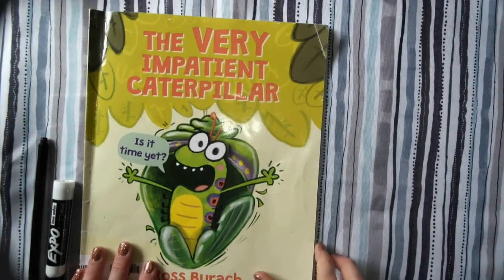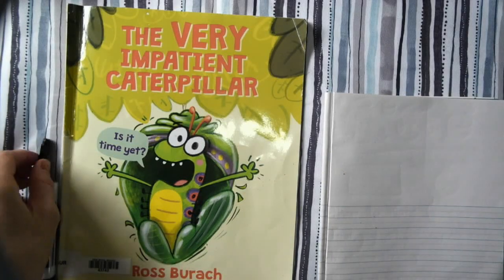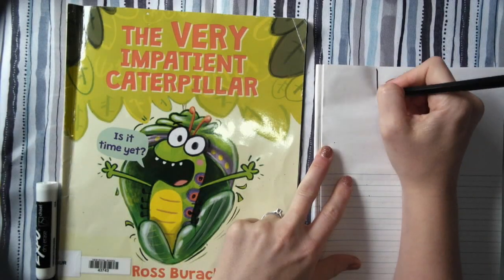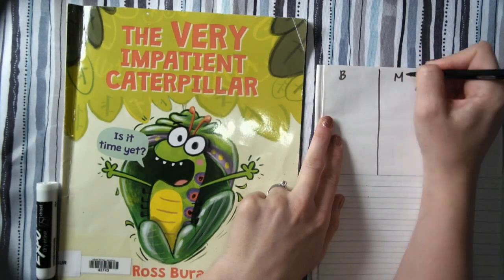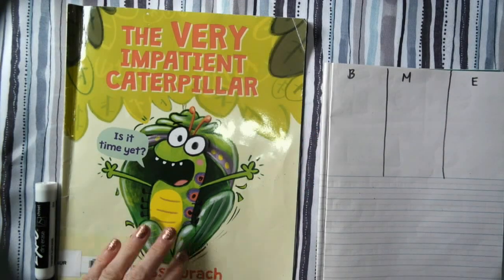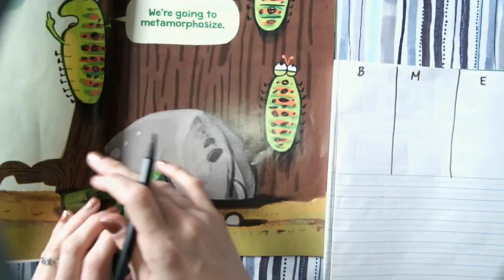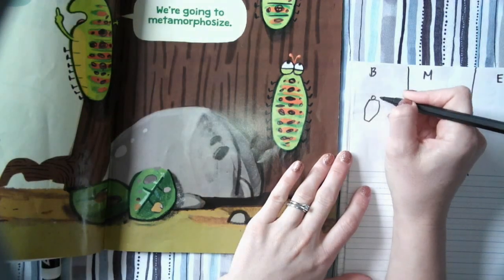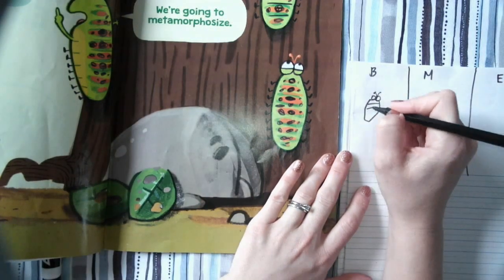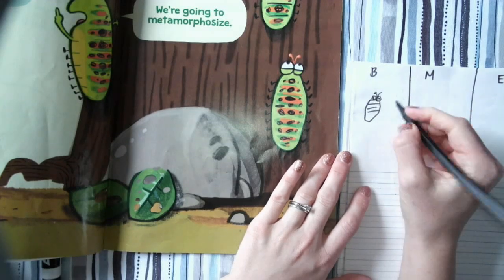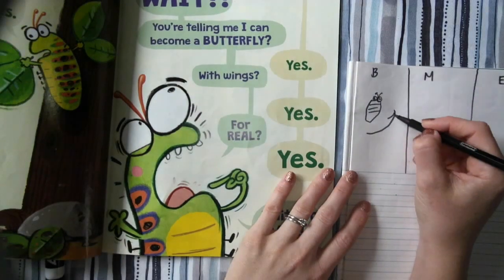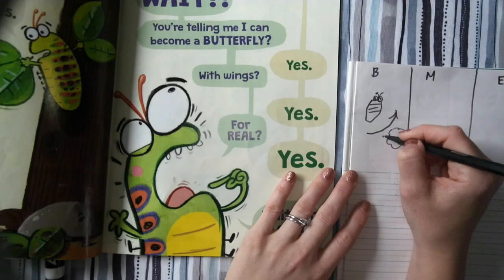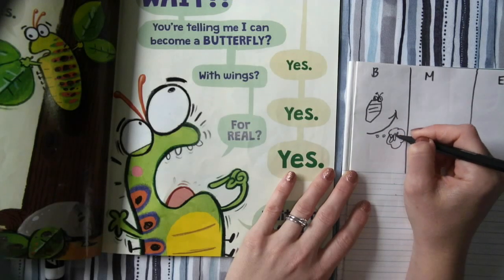So when it comes to the very impatient caterpillar, I like to think about it in 3 stages. So I often divide my paper into 3. And what happened at the beginning, what happened in the middle, and what happened in the end. So at the beginning of the story, we see a caterpillar. So there's a little caterpillar. It doesn't have to be the most amazing drawing. It's just a sketch. So we see the caterpillar, and we see that he is going to transform, and he has his vision set on becoming a butterfly.